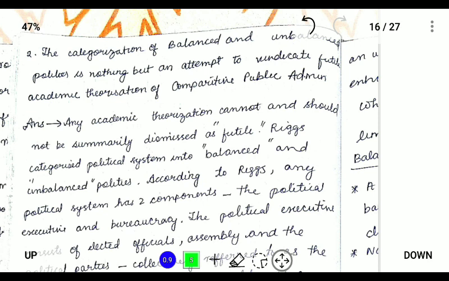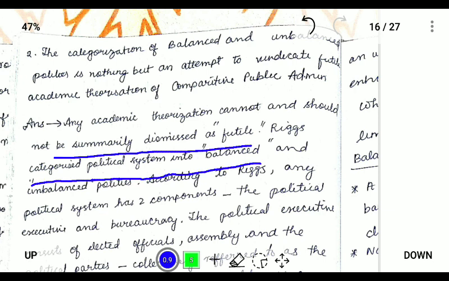Next question for 20 marks is: the categorization of balanced and unbalanced polities is nothing but an attempt to vindicate feudal academic theorization of comparative public administration. So any academic theorization cannot and should not be summarily dismissed as feudal. Riggs categorized political system into balanced and unbalanced polities.